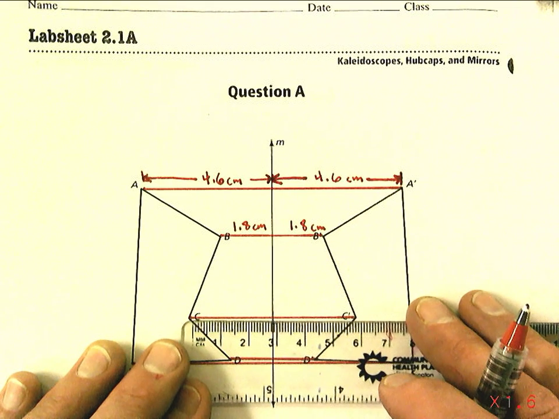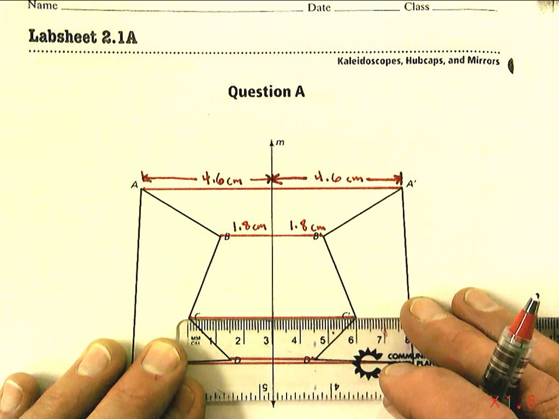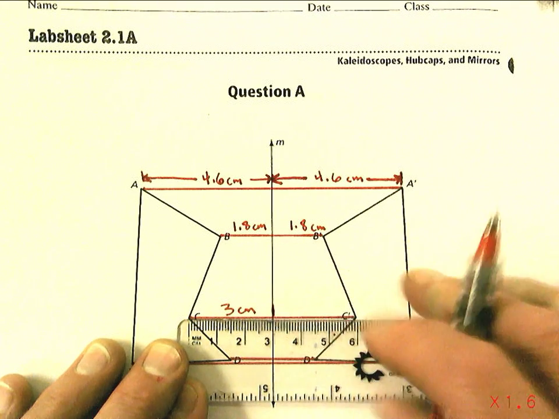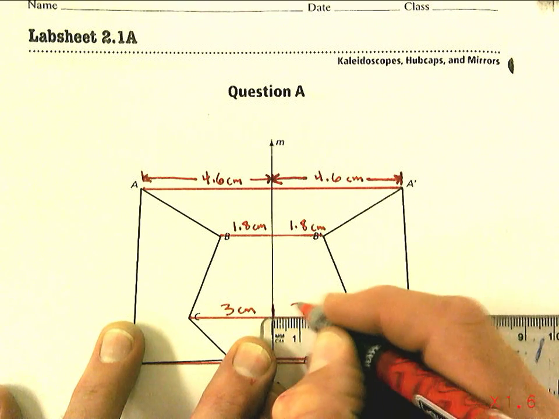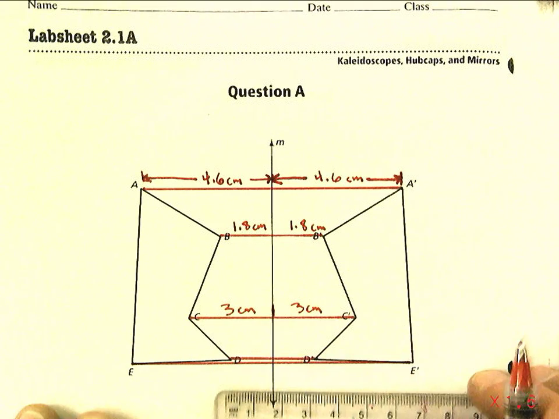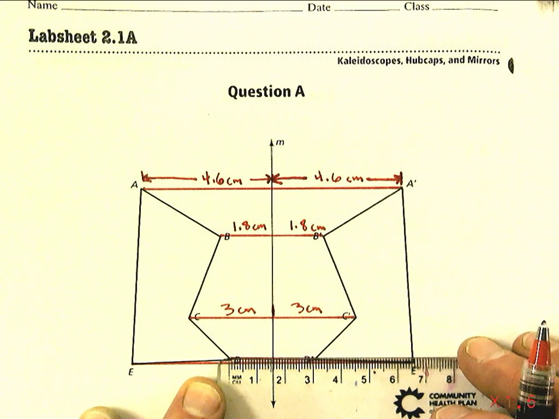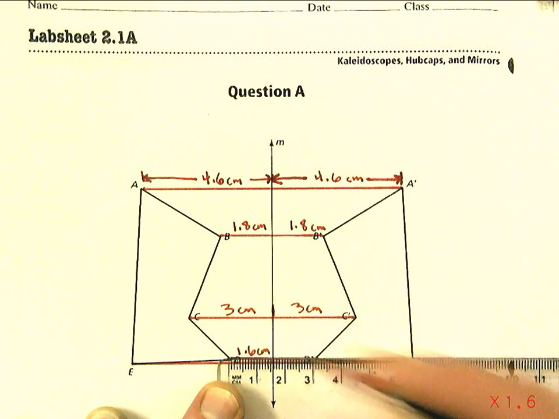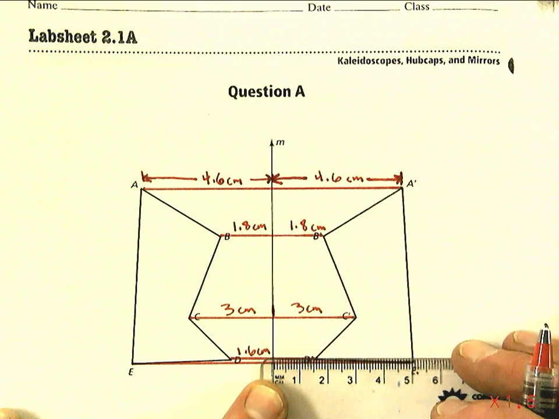We go down to C, measure from point C to the line of reflection. It's exactly 3 centimeters to the center line, and then another 3 centimeters on the other side. And then D, it looks like it's 1.6 centimeters on this side and 1.6 centimeters on the other side.